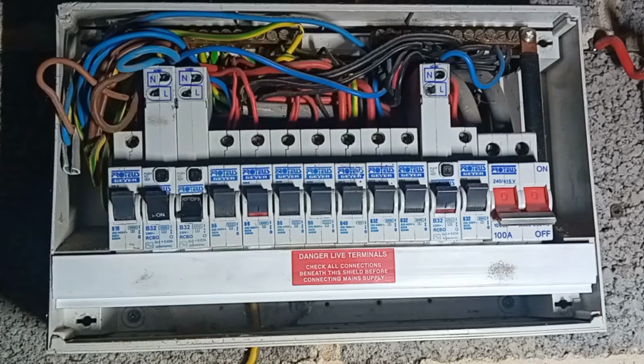Right, I've now isolated the board on the main switch and removed the cover. I'm just going to test for dead first before I disconnect the load side of the faulty circuit. So this RCBO, I will disconnect the load side, which is the outgoing circuit. Once I've disconnected it, we'll try to turn it on again, and that will prove whether it's the circuit at fault or the RCBO at fault.